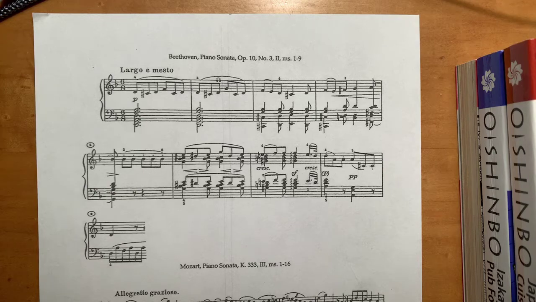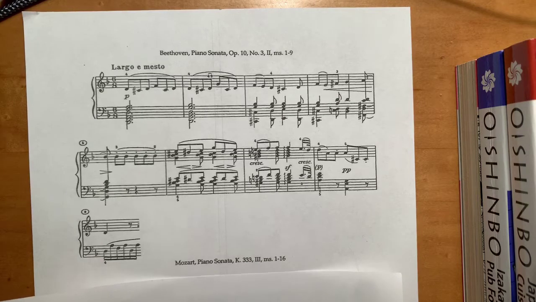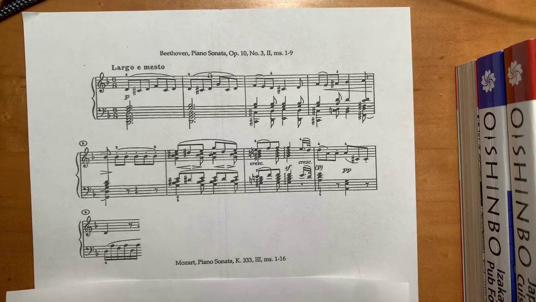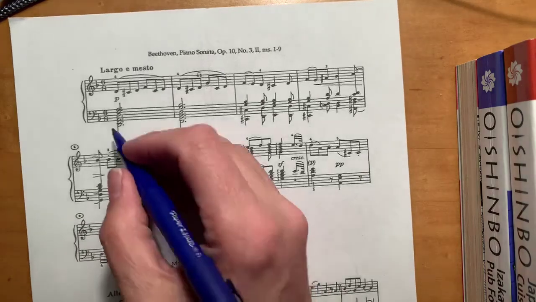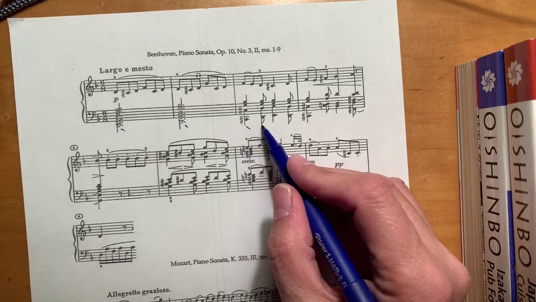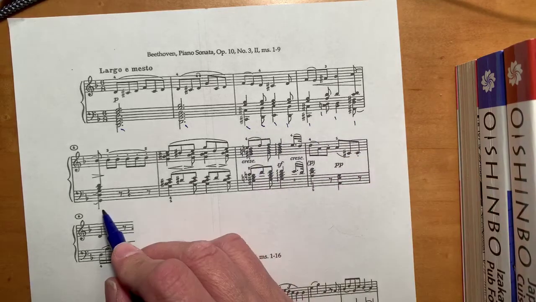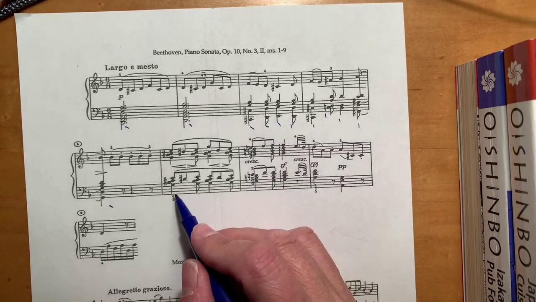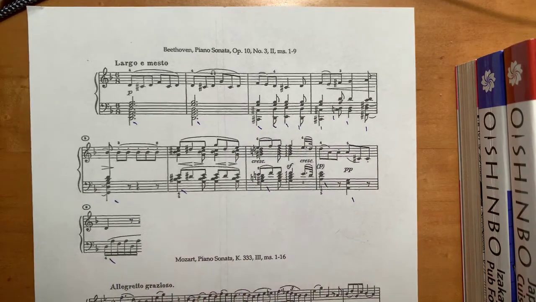Okay, so let's look at the Mozart Piano Sonata, Opus 10, number 3, second movement, measures 1 through 9. So we're going to start by looking at the bass note: D, D, C sharp, D, E, D, C sharp, C, B flat, F sharp, G, then G sustains, G sharp, A, D.